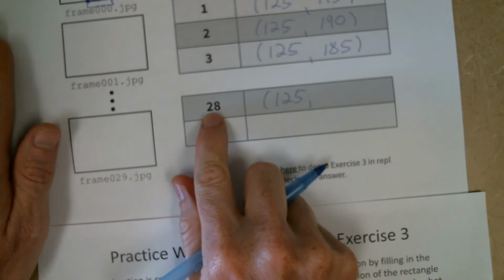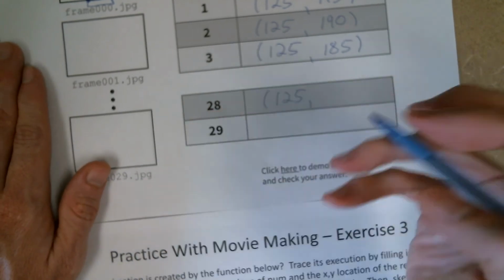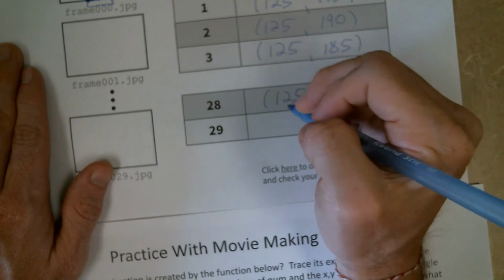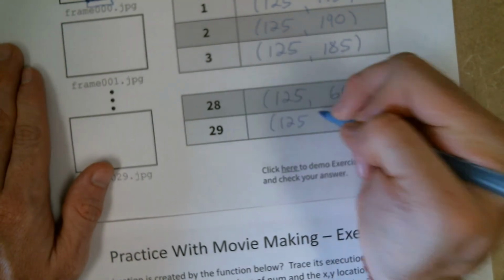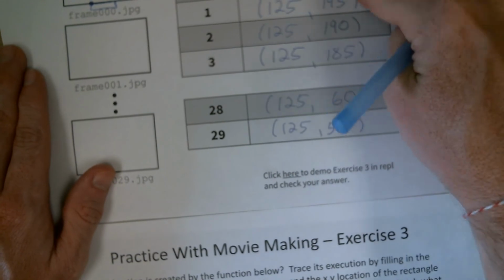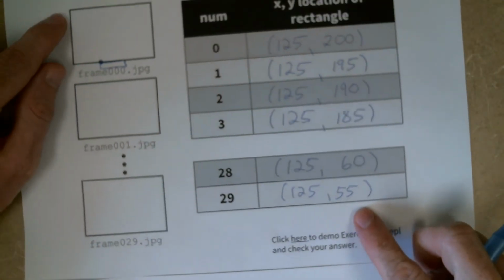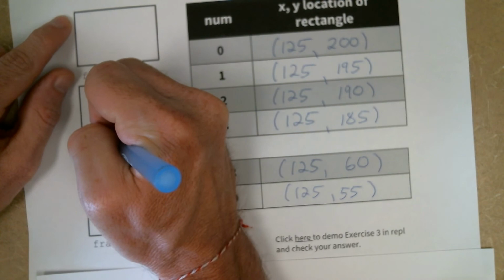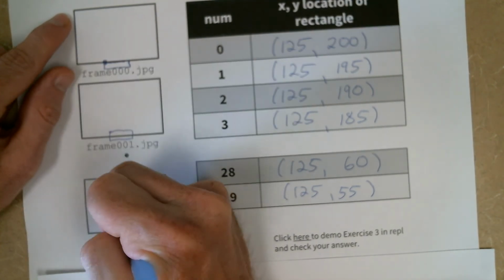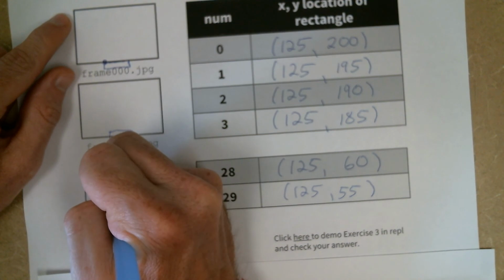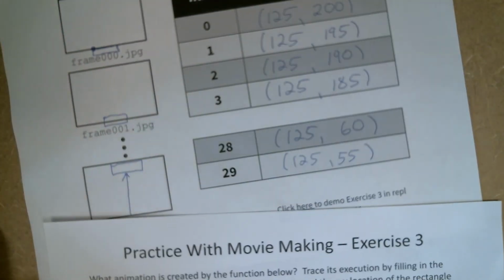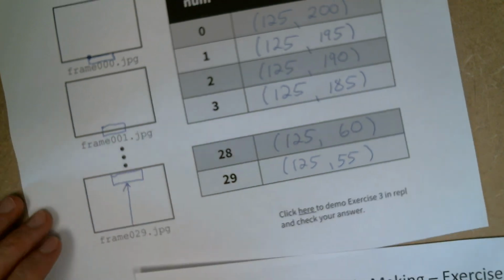And at this point, we're subtracting 140. So that brings us all the way up to 60. And again, at this point, 125, and this is going to go to 55. So even though the y's are getting smaller, remember, since this is 0, 0, it's going to actually make the box look like it's moving up. And this time we have a box that's going up through the screen as opposed to down through the screen.